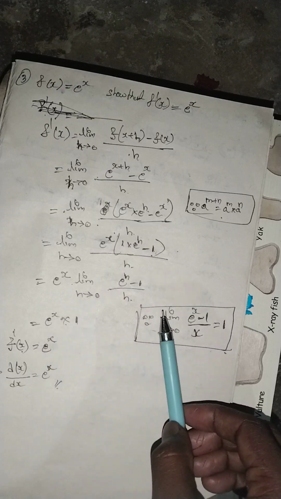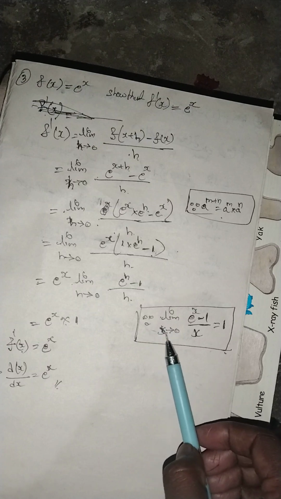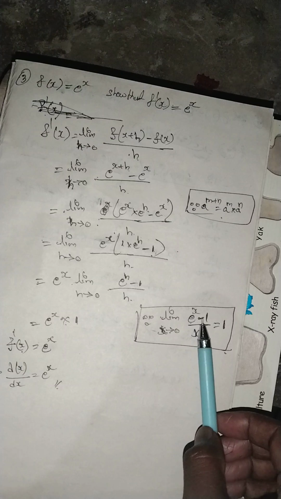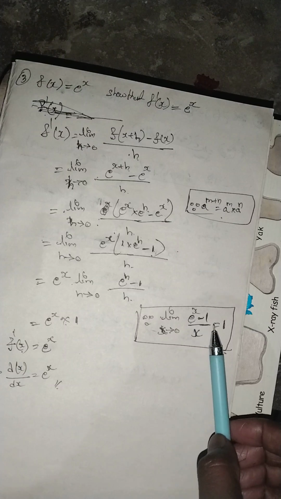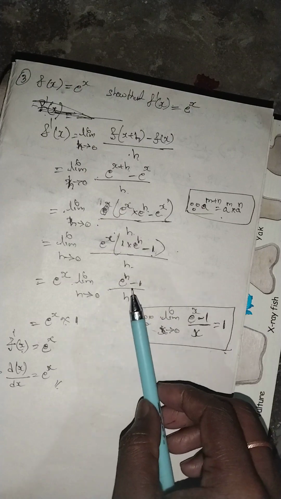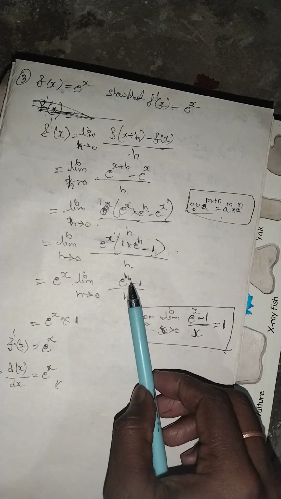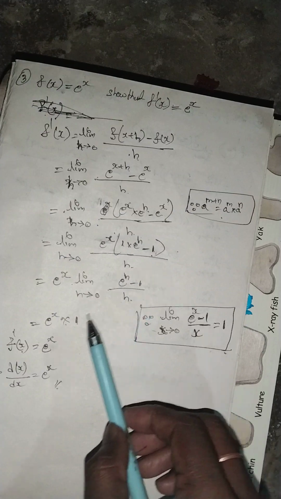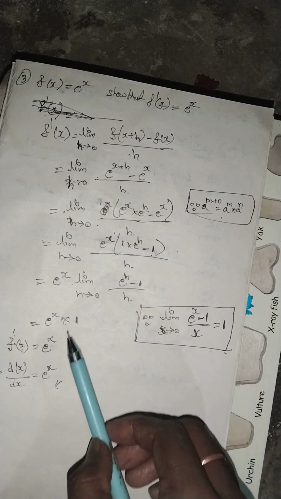Why? Because limit x tends to 0 e to the power of x minus 1 by x equal to 1. This is the formula, that's why I put here 1.